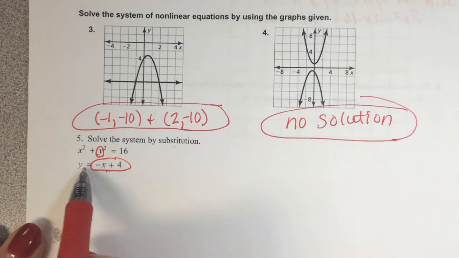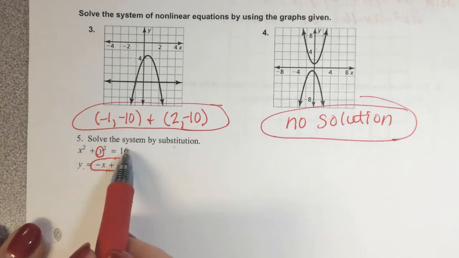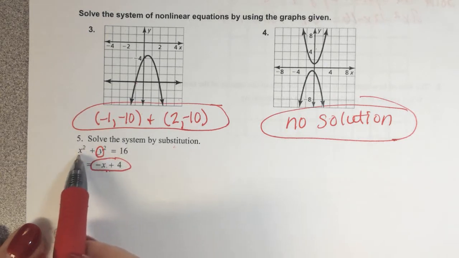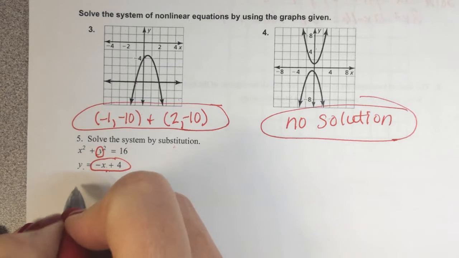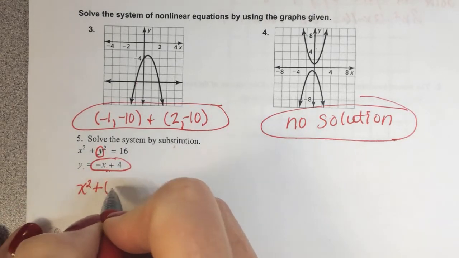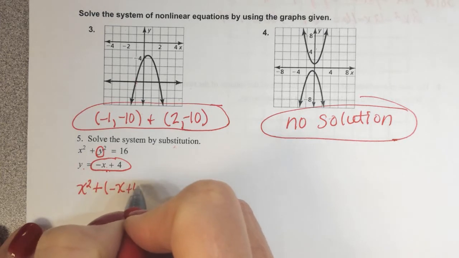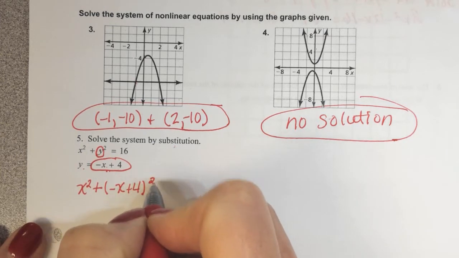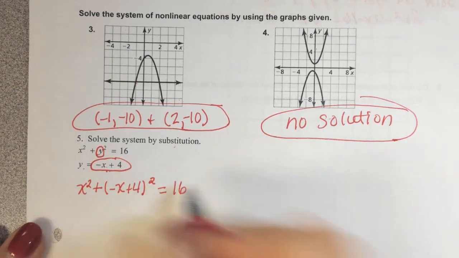All right, look at it. Y equals this. Here's my first equation. So do I change the x squared? No. So it's going to be x squared plus, where I have this circle, I'm going to put in negative x plus 4. Then it has to get squared equals 16.